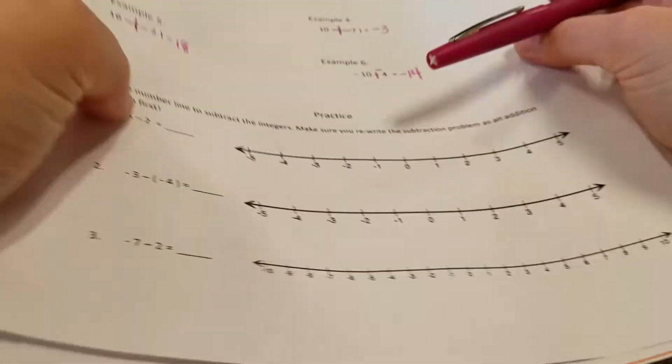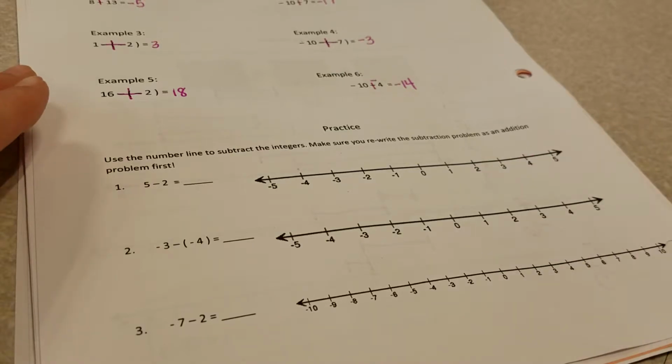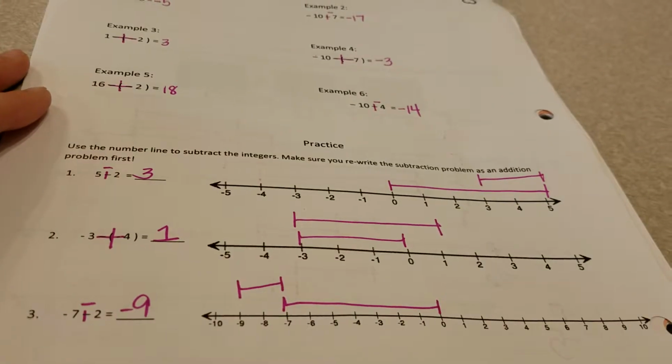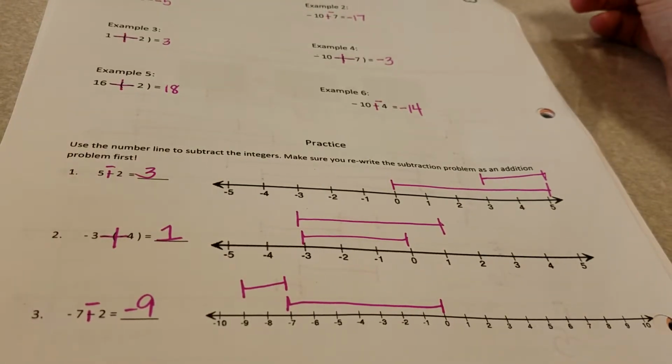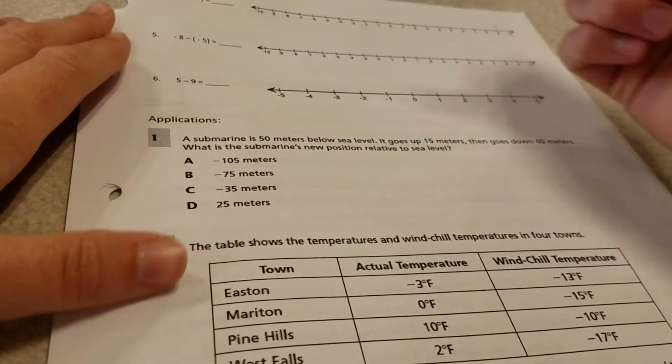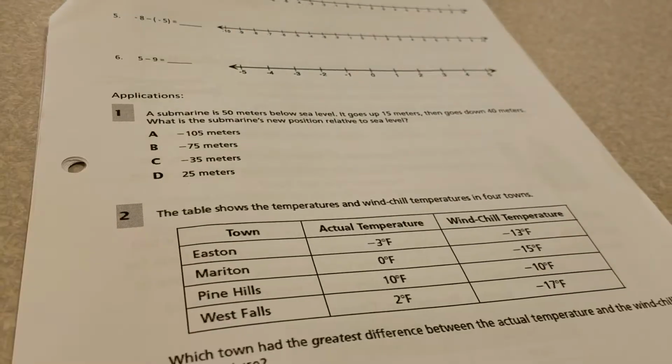Going back over to this page, take a second, pause the video, do these practice problems. When you come back, you'll check your answers. Here are your answers to those number line problems. Take a second, pause the video, check your answers. These we'll skip for right now, and we'll take a look at the applications.